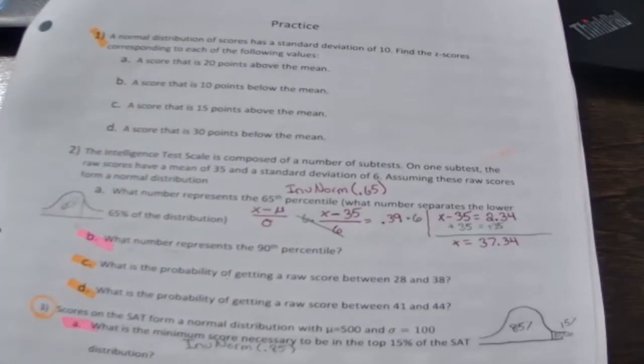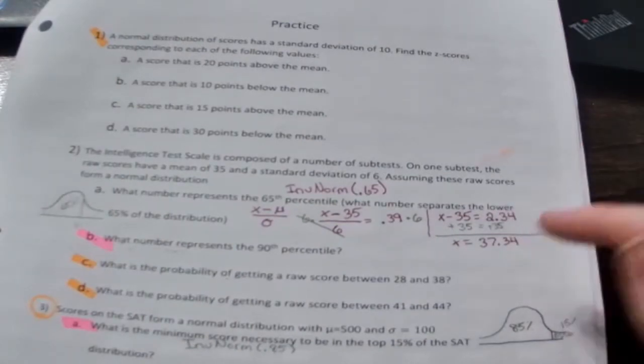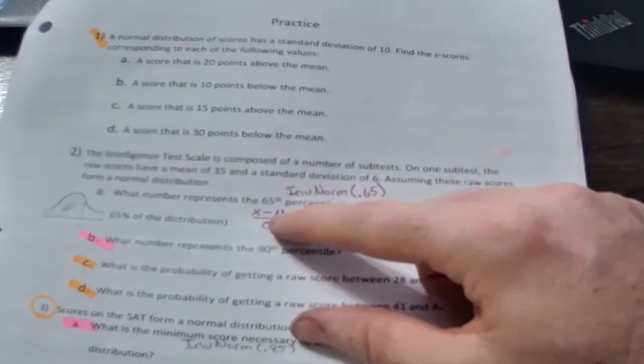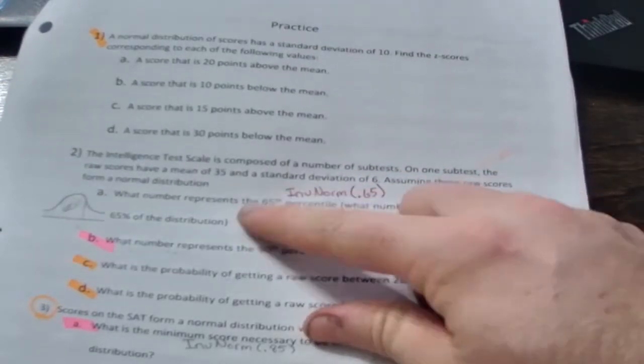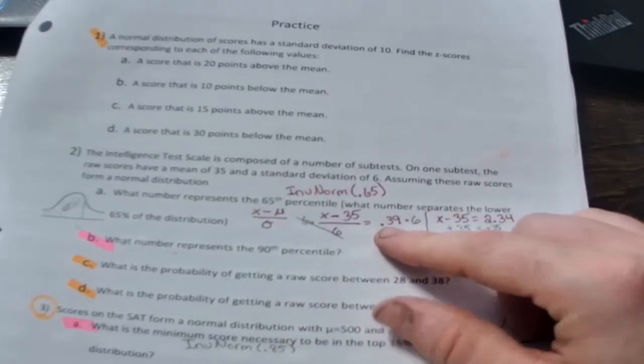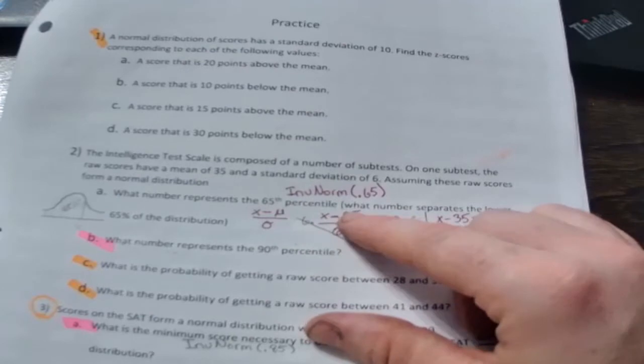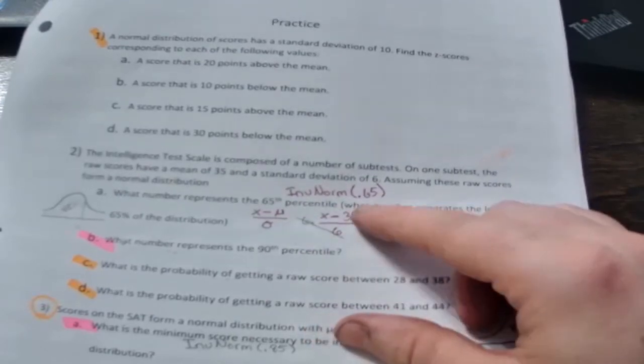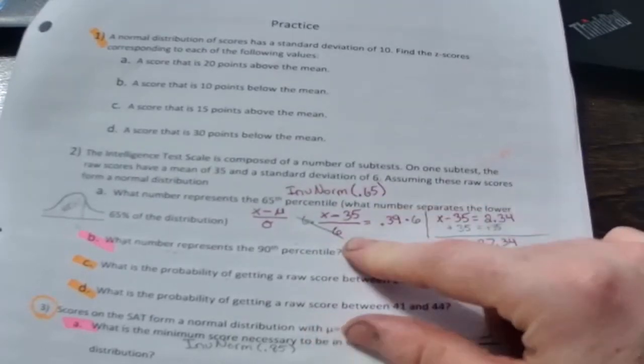So now that you know your z-score, since they want to know what number separates everything, I then have used the formula for a z-score, except now I know what it actually equals already. So we're going to be working backwards. So x minus 35 over 6, where 35 is the mean, 6 is the standard deviation.